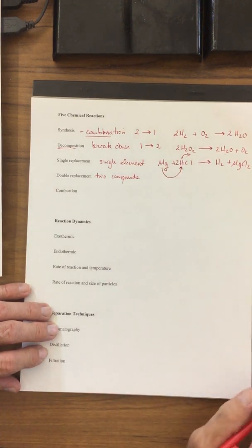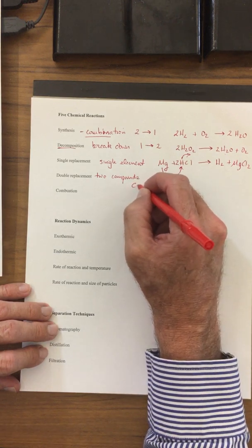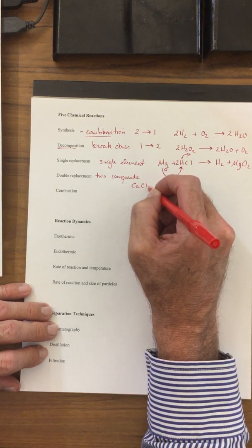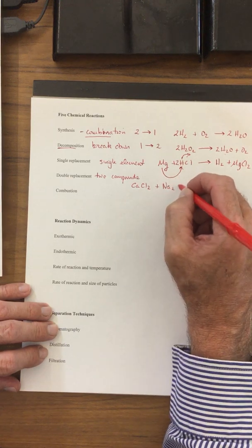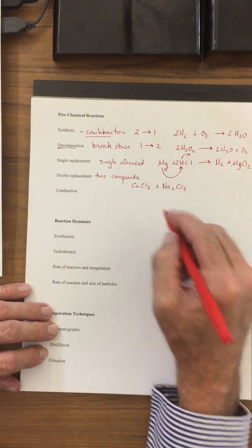A double replacement is very similar to a single replacement, but you're not starting off with a single element. You're starting off with 2 compounds. For example, if you have calcium chloride, CaCl2, and this substance called sodium carbonate.